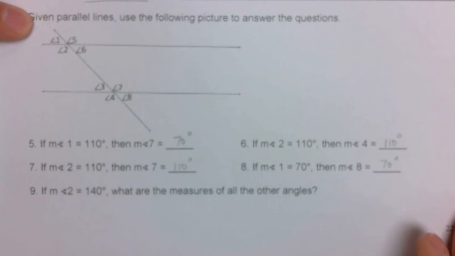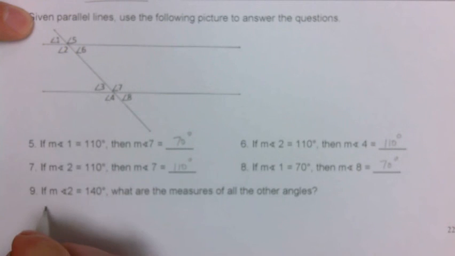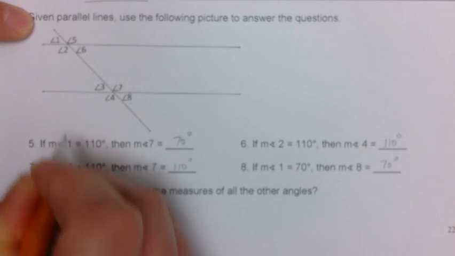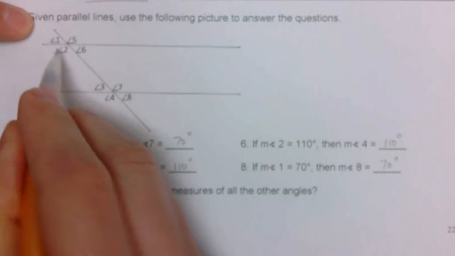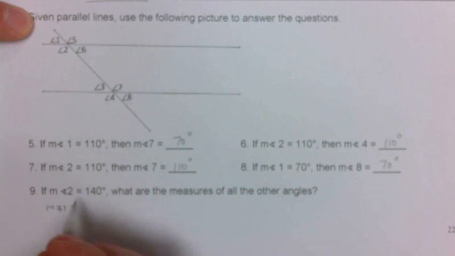8. And then finally, if the measure of angle 2 is 140 degrees, then what are the measures of the other angles? Okay, so let's start with the measure of angle 1. Angle 1 and angle 2 are supplementary, so if angle 2 is 140, then angle 1 must be 40 degrees.